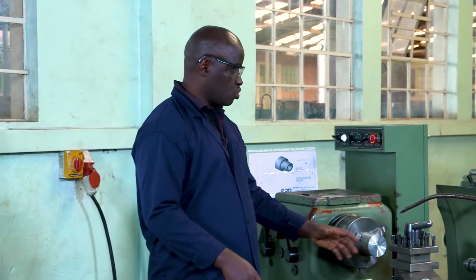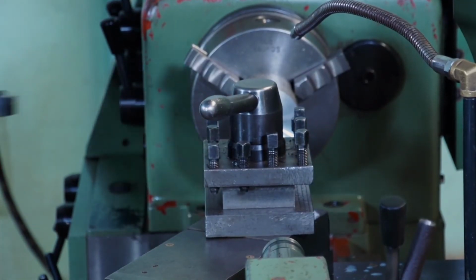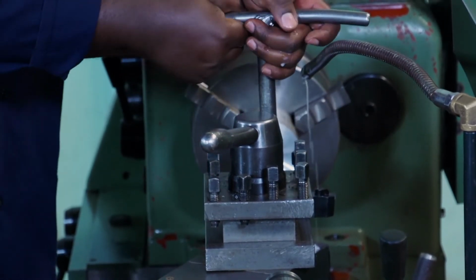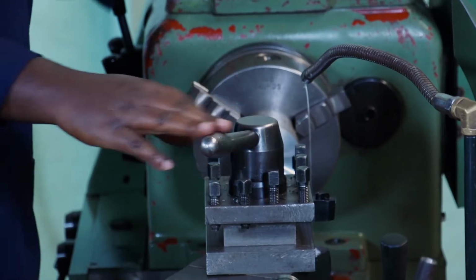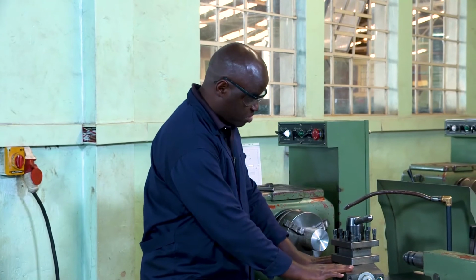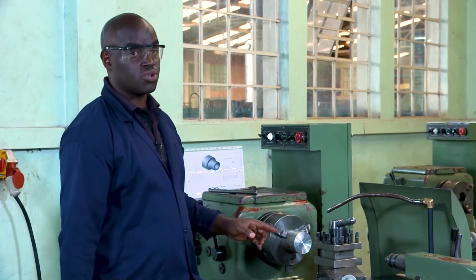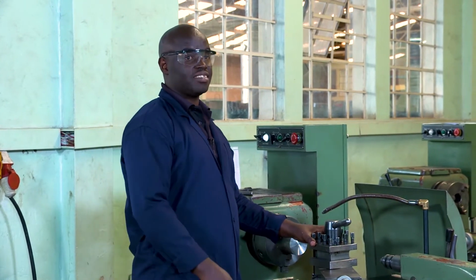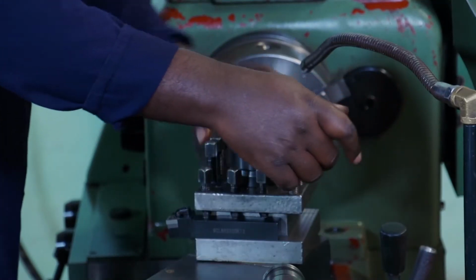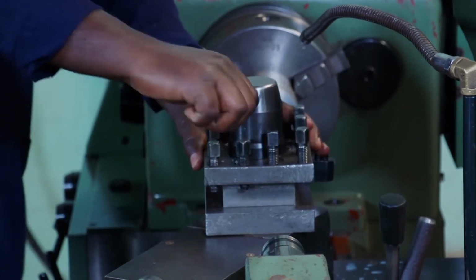Let's talk about this tool post. It's the tool holding device. This is where you fix the tool. That's why it is called the tool post. It's located on the top of the compound rest. This is the compound rest. This is the tool post. In addition to holding the tool, it enables the tool to be adjusted to a convenient working position. If I unlock here, I can rotate the tool and set it to any position.